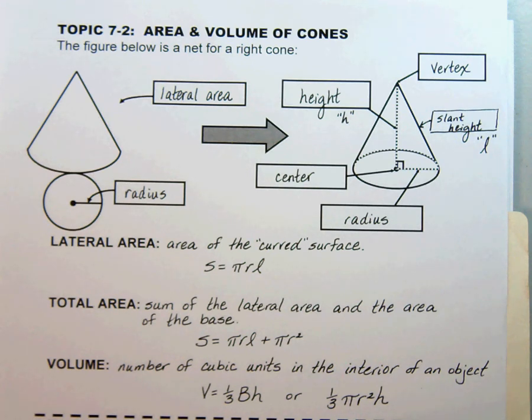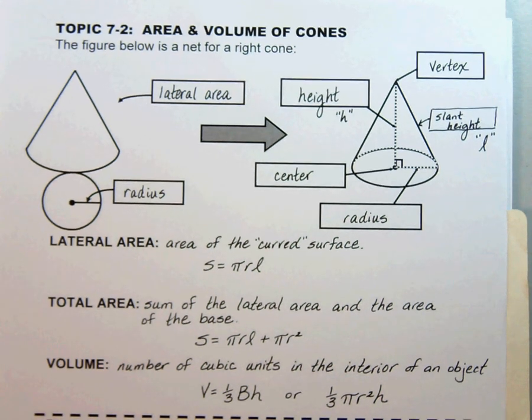The volume is the number of cubic units in the interior of an object, and the formula is 1/3 the base area times the height. If you want to write the base area as pi r squared, you can replace the capital B with pi r squared for the area of a circle, since that's the base. Let's use the formulas and try this first example.